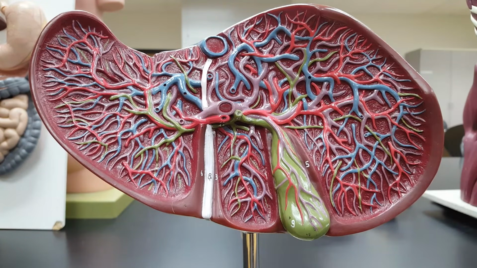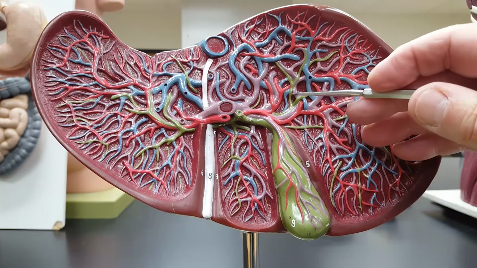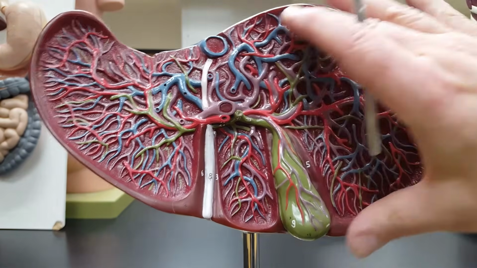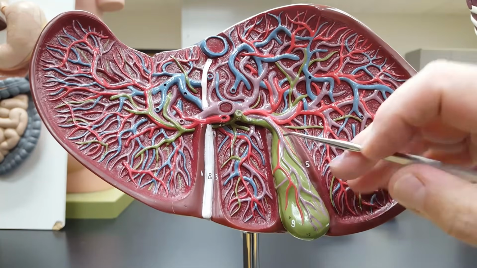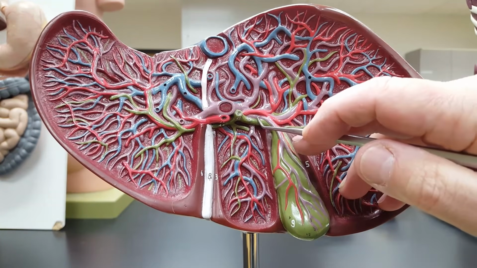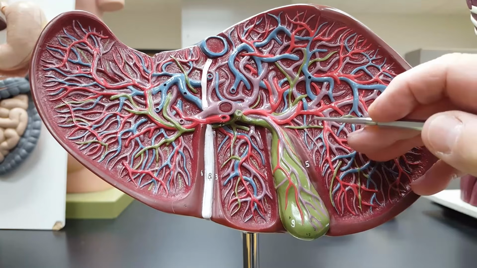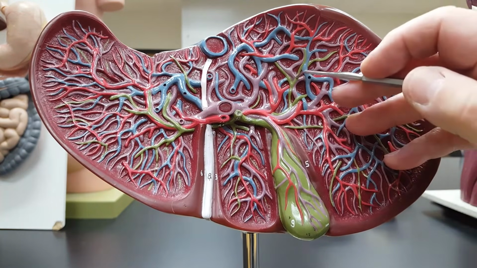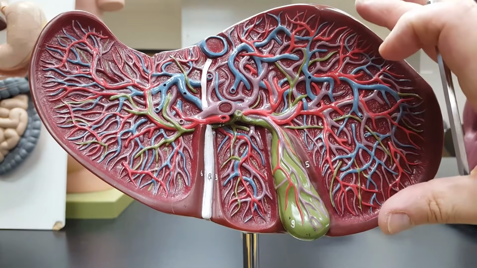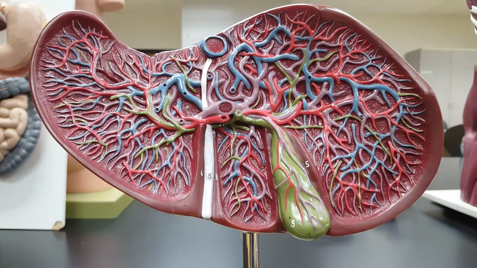So if I look at some of the ductwork here, notice all the green over here in the larger right side. Not the cystic duct, but all these green ones. These are in the right lobe, right hepatic ducts.